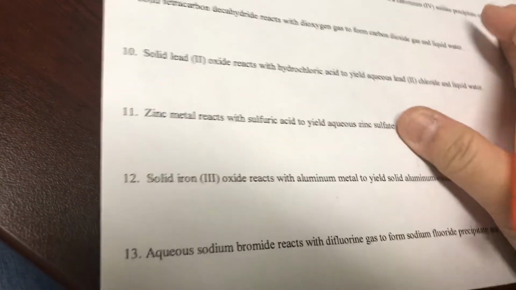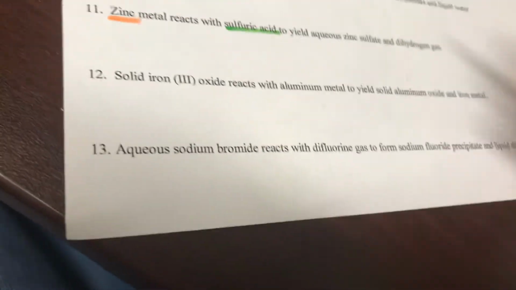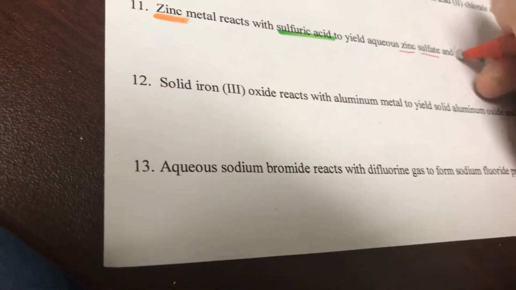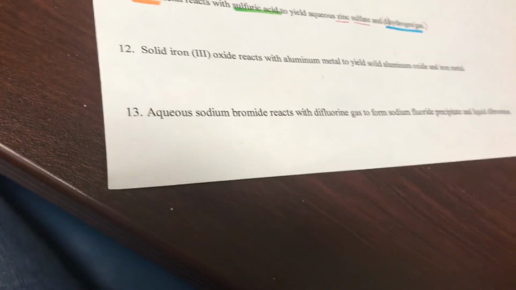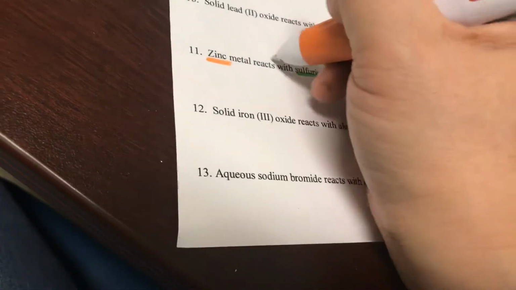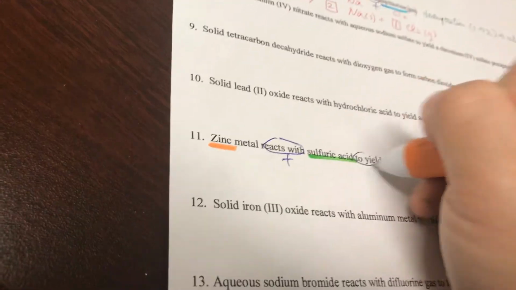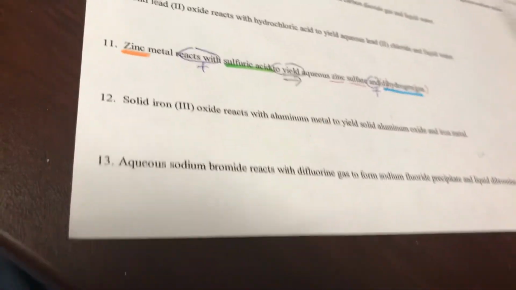Okay? Now number 11. Zinc metal. Zinc, again, is just a metal. Okay, sulfuric acid is an acid. And the zinc sulfate is ionic. And then dihydrogen gas, I'm going to put the parentheses around the di and gas, okay? This is the diatomic, so I may not give you di and gas, okay? So connection symbol is reacts with, so blue plus. And then yields will be black arrow. And then I see plus will be blue plus.